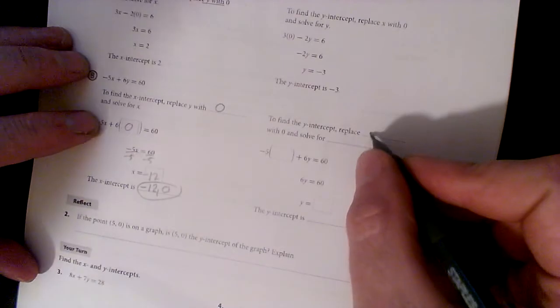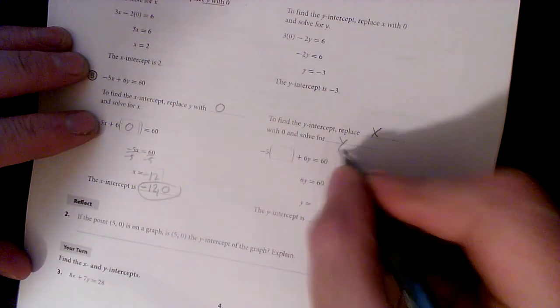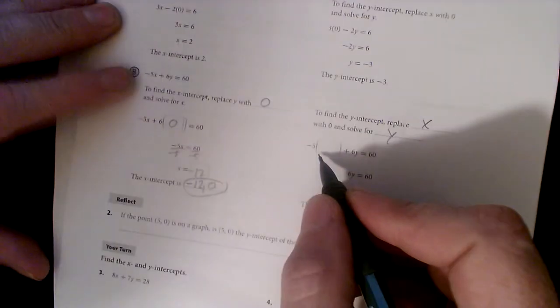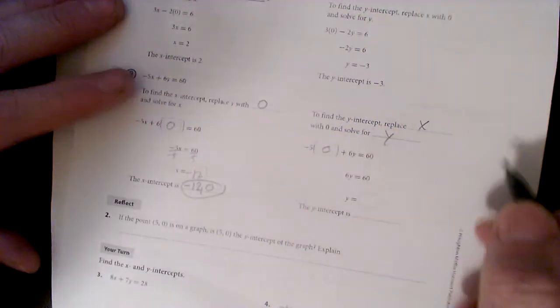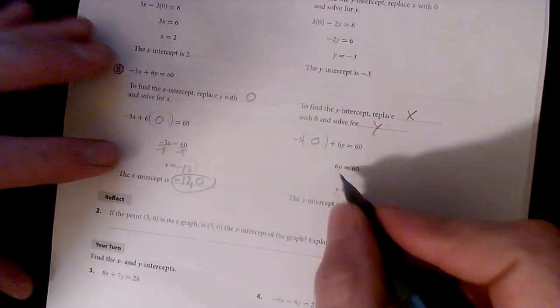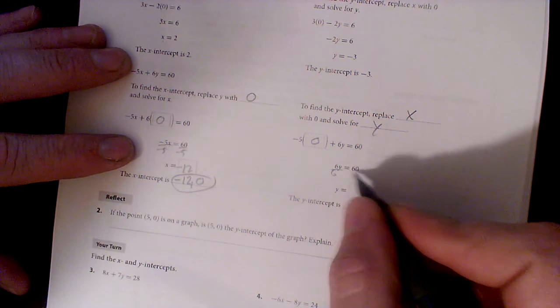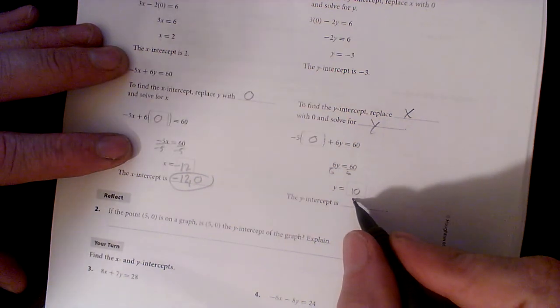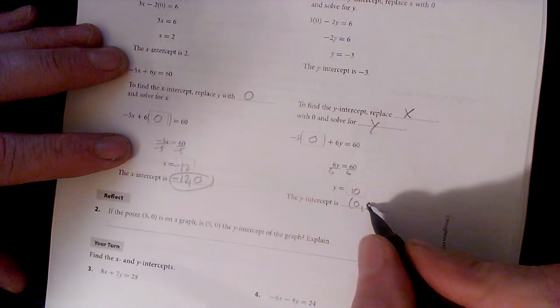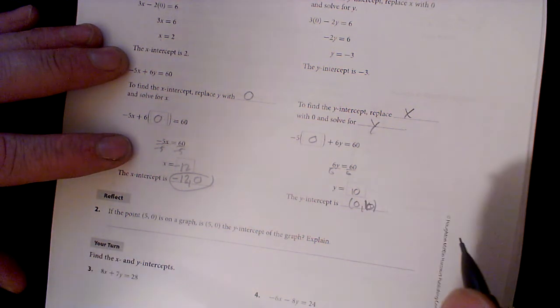To find the y-intercept, replace the x with 0 to solve for y. So instead of saying -5x over here, we'll say -5 times 0, which cancels out, right? -5 times 0 is just 0. You get 6y equals 60, you divide by 6, and y equals 10. So for the y-intercept, you could just put 10, but I'm going to say 0, 10, so you kind of see what the x value is. That's 0, 10.